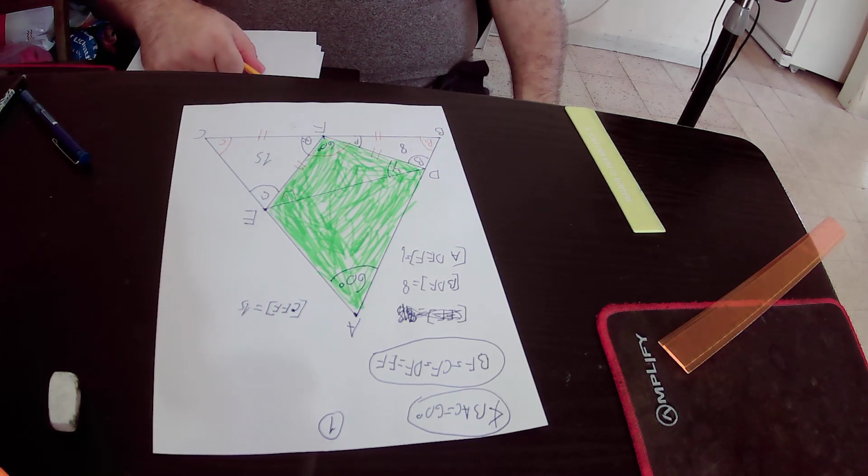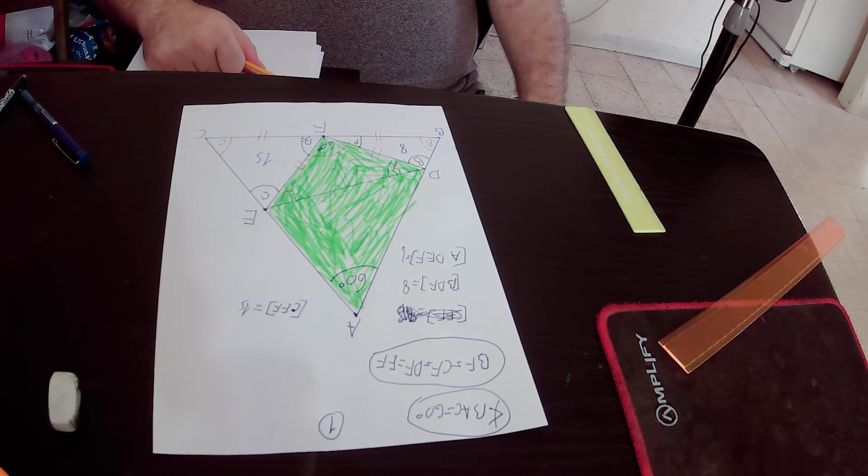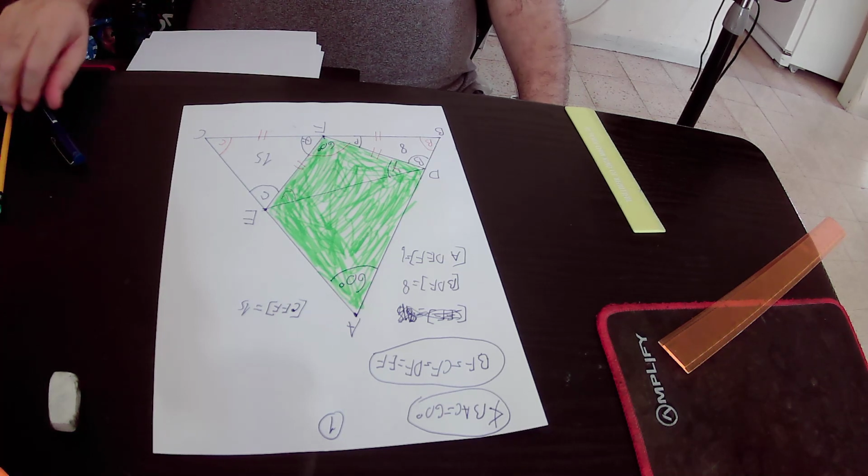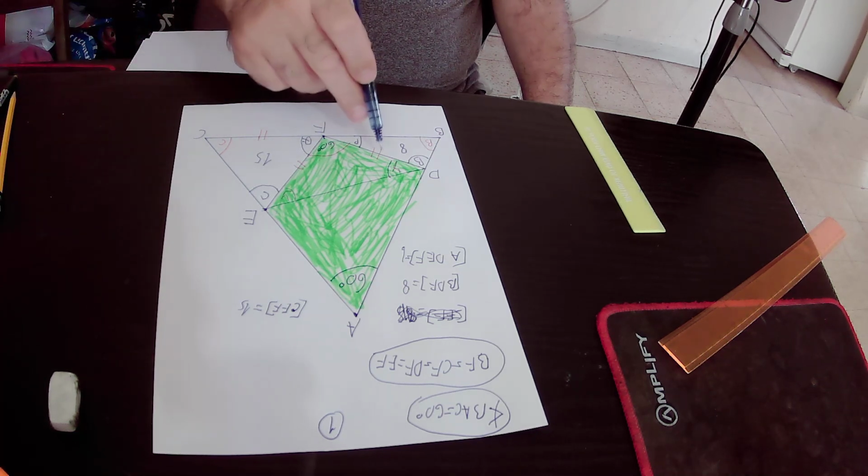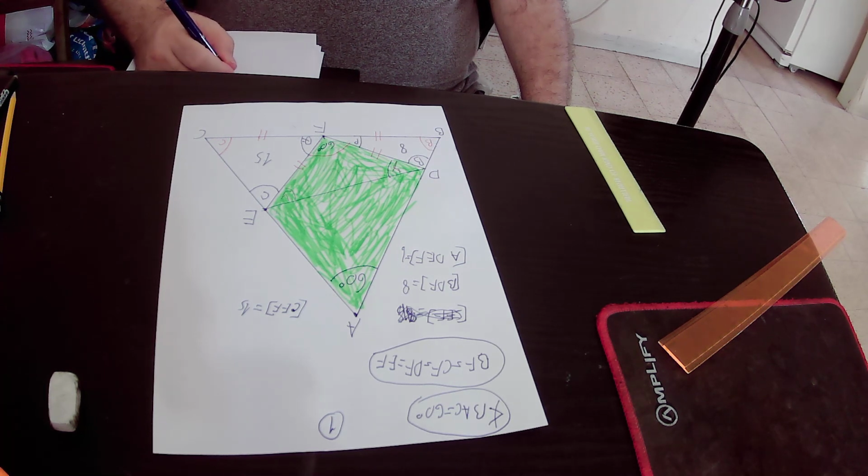And now we will implement the rule that the sum of the angles in triangle DFE equals 180 degrees. That is to say, y plus y plus 60 degrees must be equal to 180 degrees.